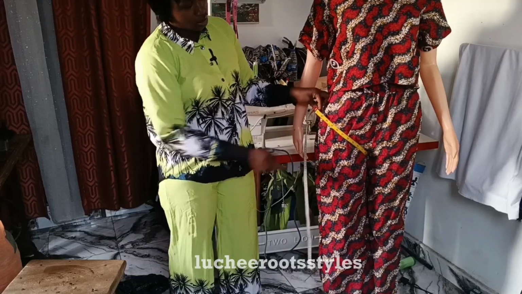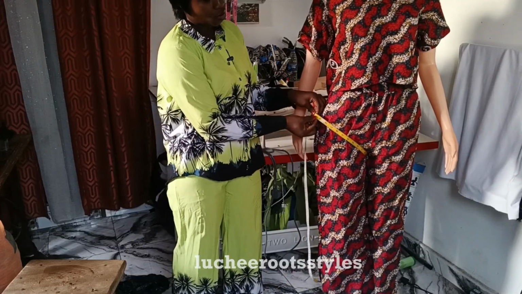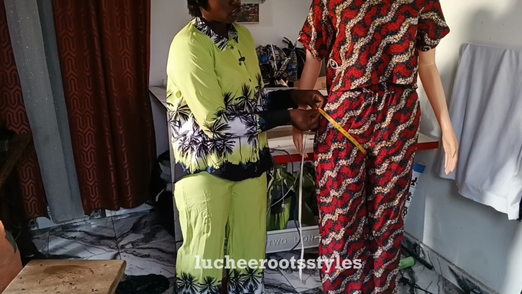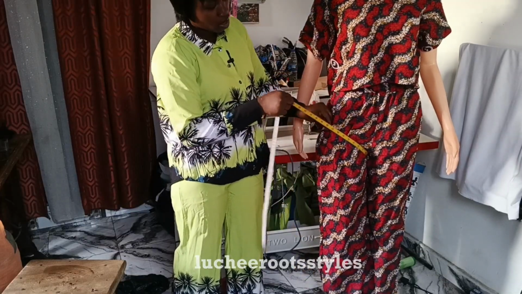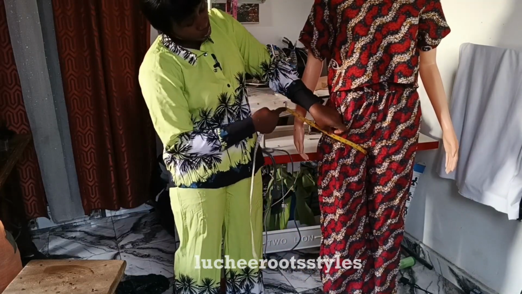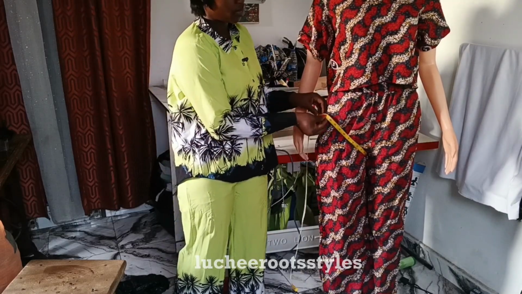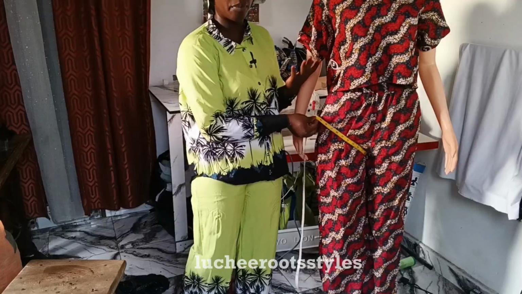Look at my hand. Are you seeing the gap inside here? This is how you go about it, right? Now, this is the way you take your lap measurement. You bring up your tape this way, not this way, making it so tight. No, you go up a bit this way. Can you see my hand here? So this is how you take your thigh or your lap measurement.